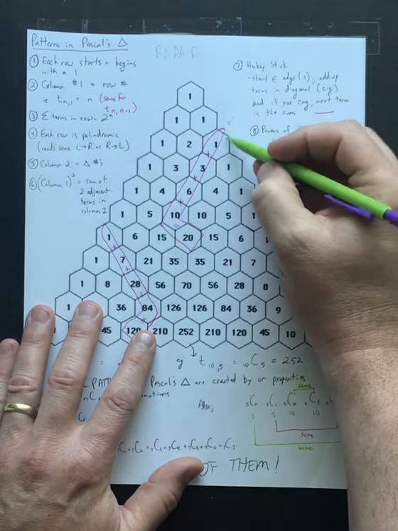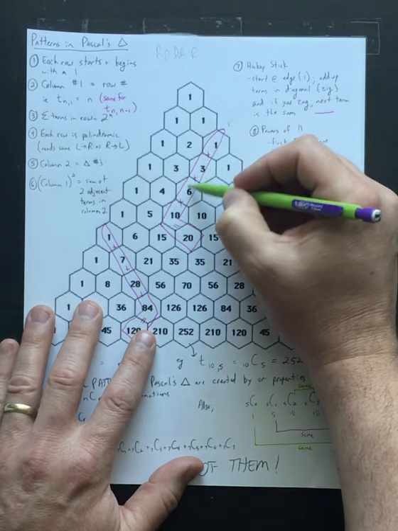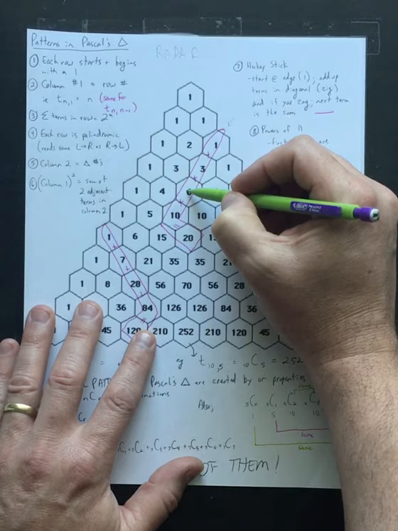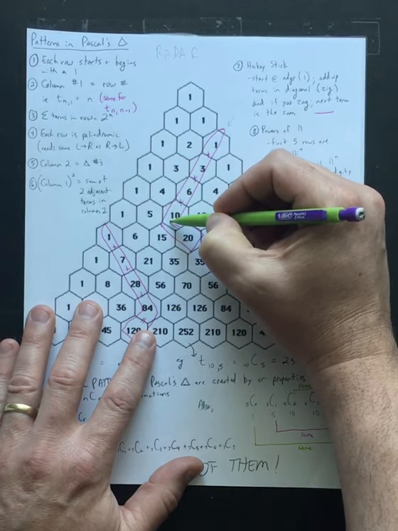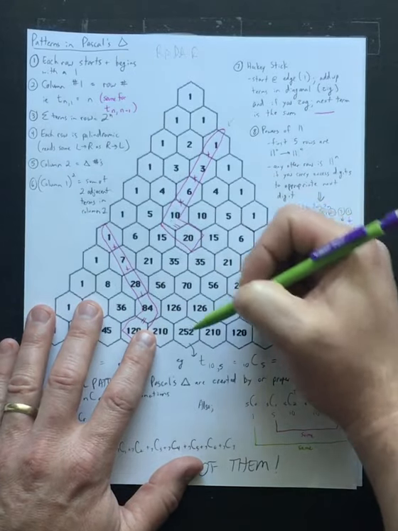So in this example here, if I take 1 plus 3 plus 6 plus 10, 1 plus 3 is 4, plus 6 is 10, plus 10 more is 20, it equals 20. Okay, and it works if you go in the other direction too.